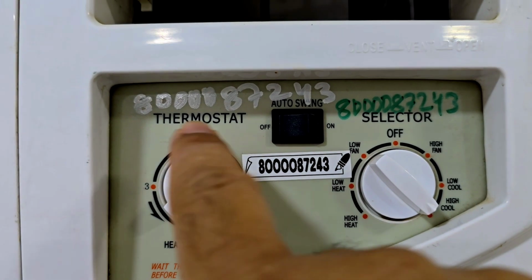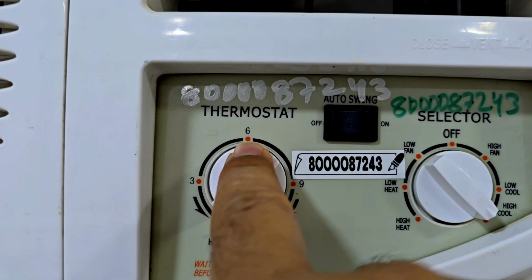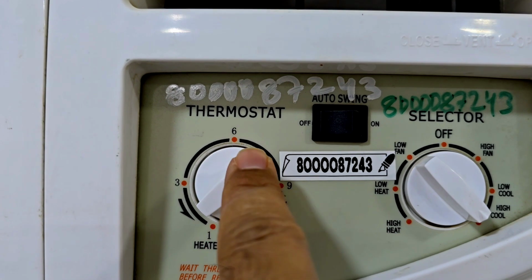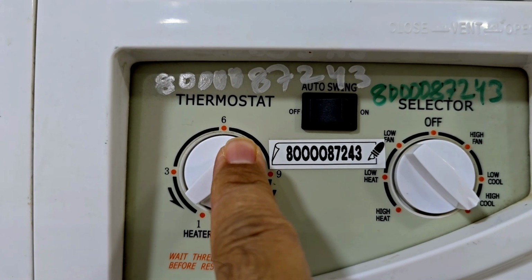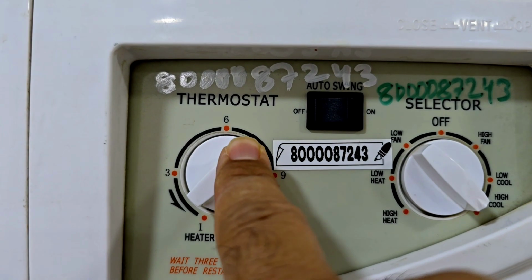So it means if on 6 we take 23, after 1, if we put it on 7, it will cut off at 21.